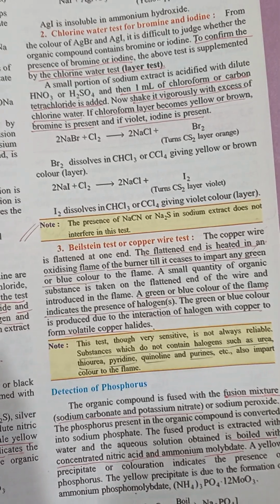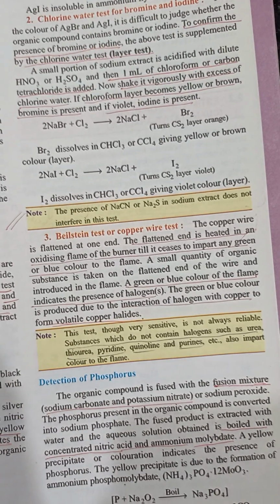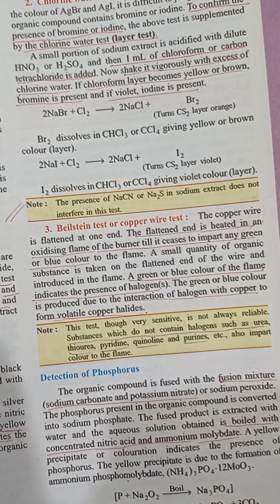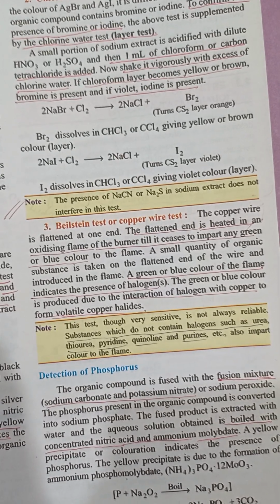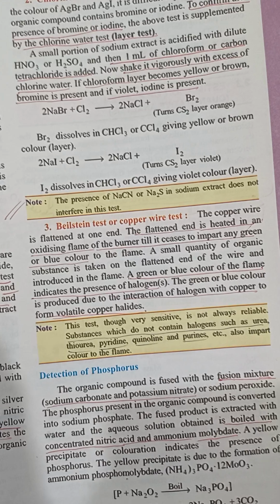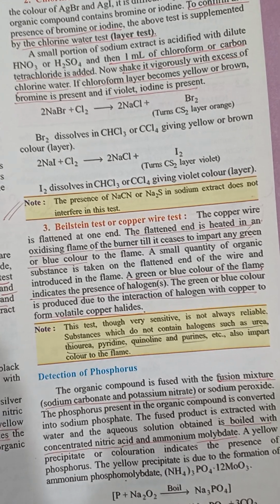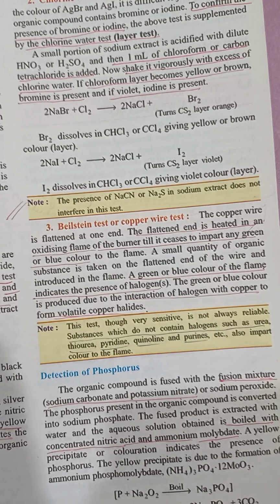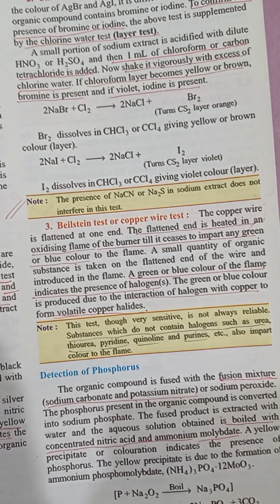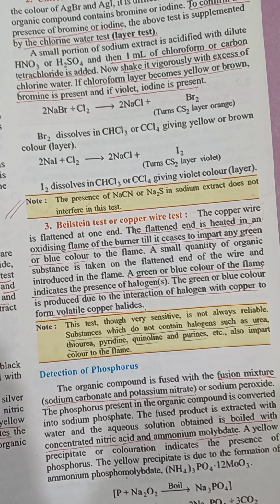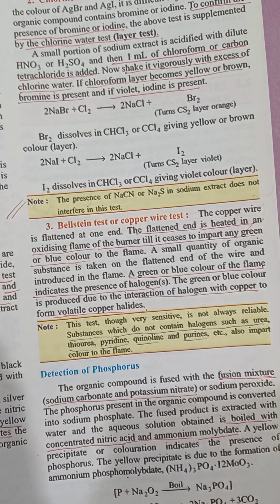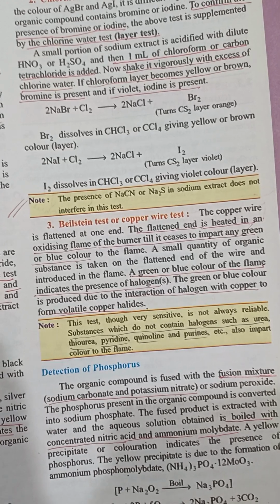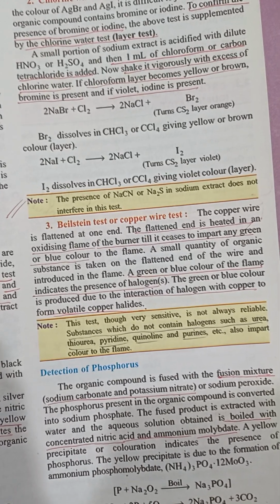Now the next one is Beilstein test or copper wire test. The copper wire is flattened at one end. The flattened end is heated in an oxidizing flame of the burner till it ceases to impart any green or blue color to the flame. A small quantity of organic substance is taken on the flattened end of the wire and introduced into the flame. A green or blue color of the flame indicates the presence of halogens. The green or blue color is produced due to interaction of halogen with copper to form volatile copper halides.